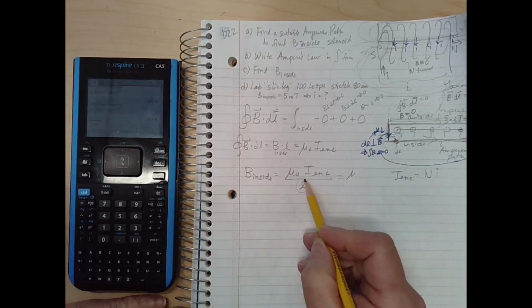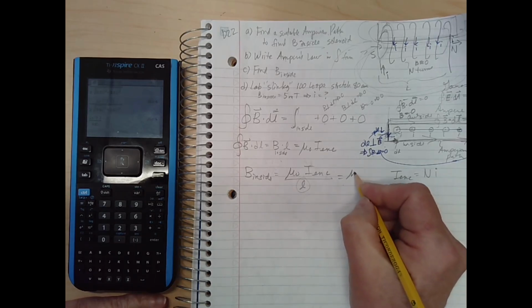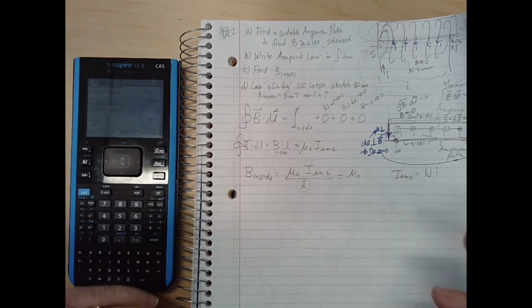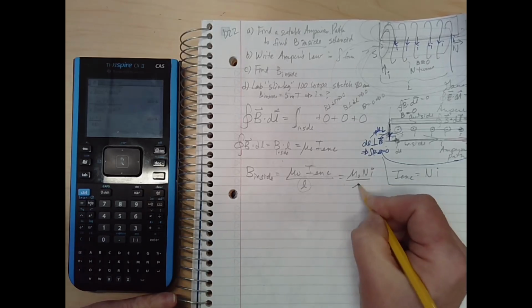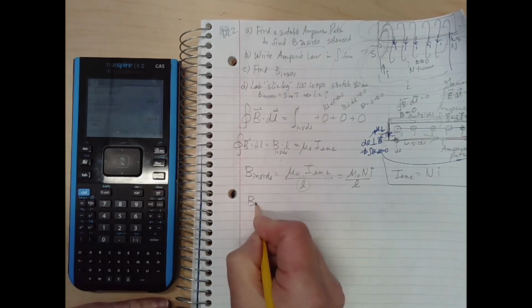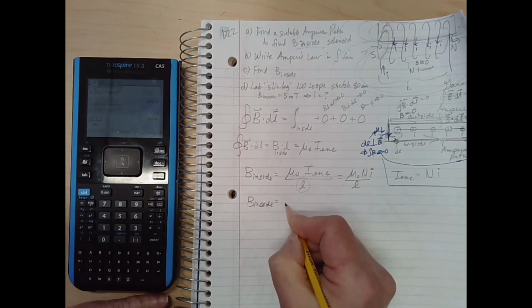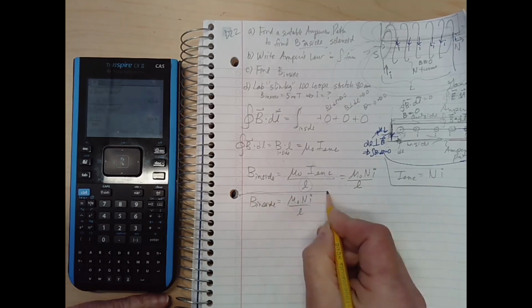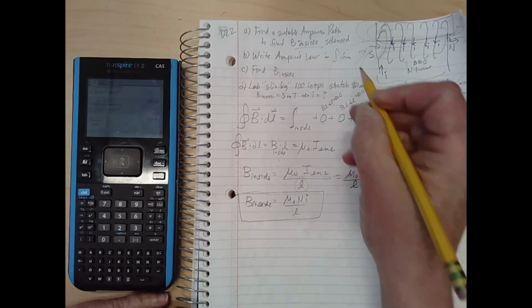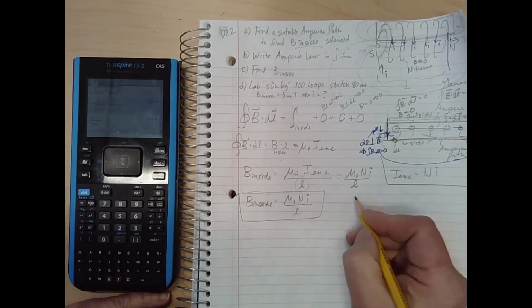In our distance L of the coil, we have N turns, something like that. So then we get mu naught N I over L. So B inside the solenoid is mu naught N I over L in magnitude, right? In direction, we assumed it's going to the right for this case, the way we drew the geometry.